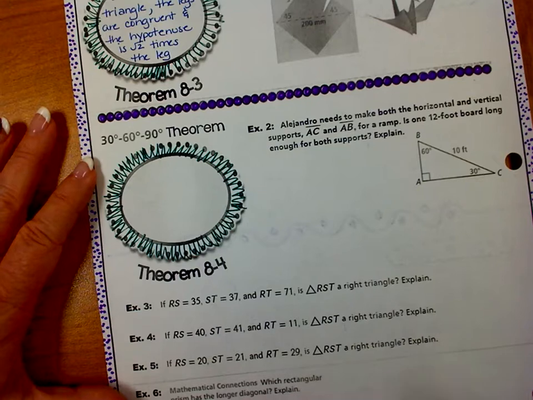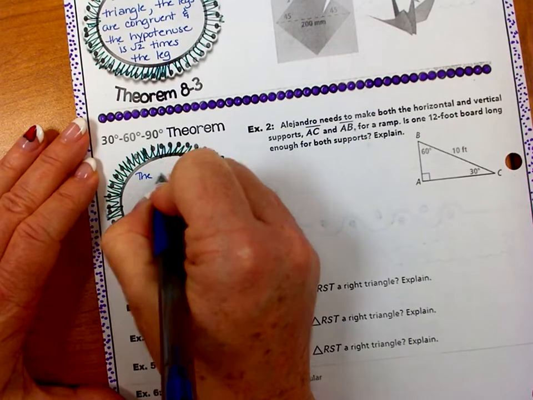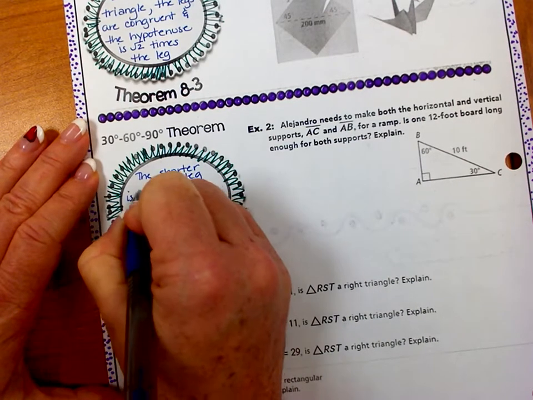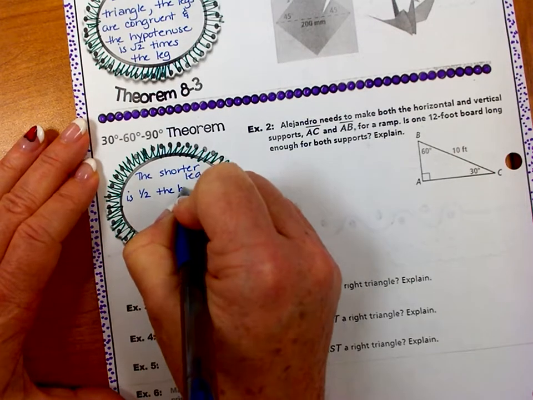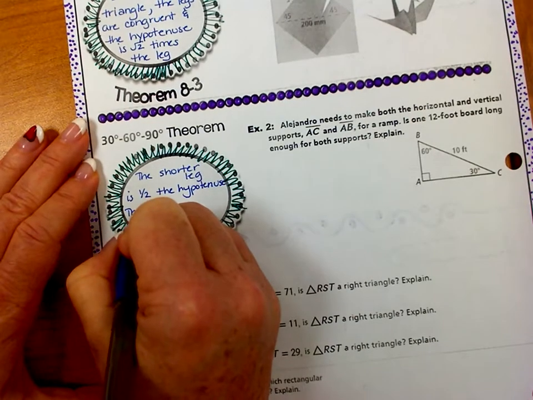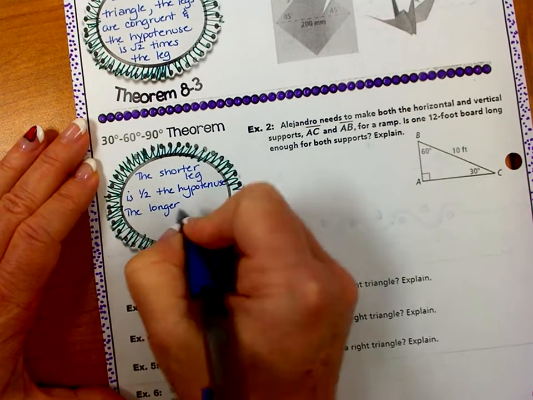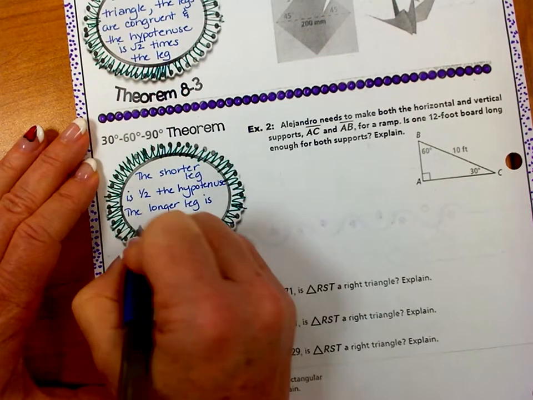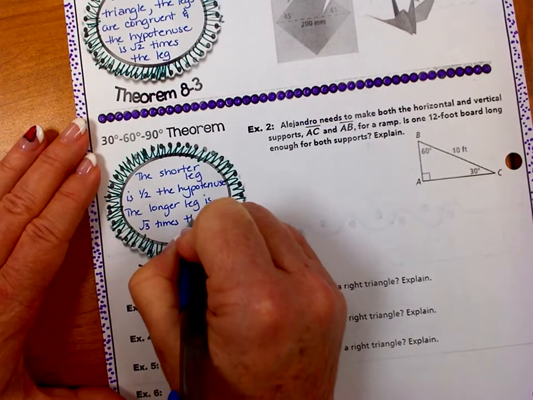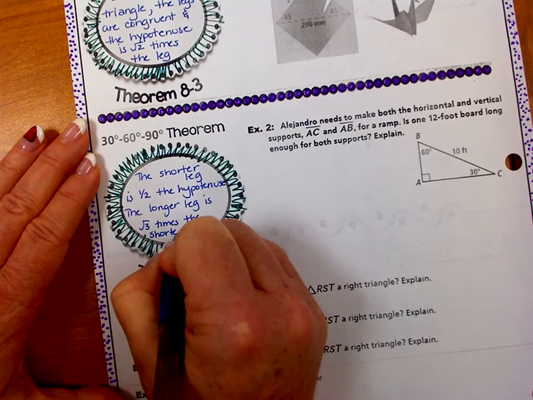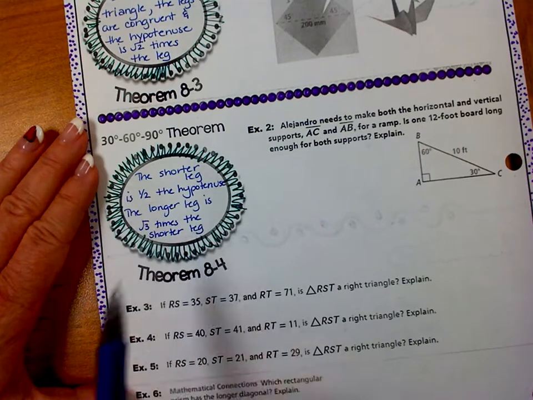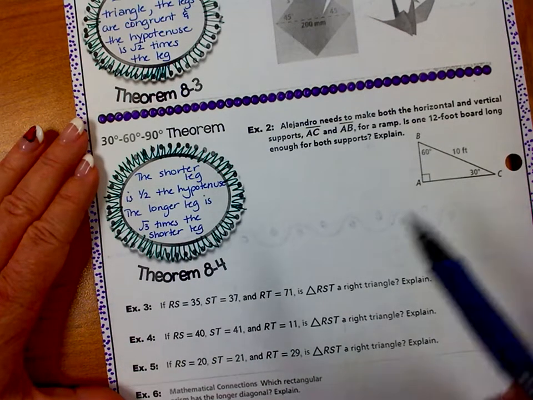Okay, in a 30, 60, 90 theorem, the shorter leg is half the hypotenuse, and the longer leg is radical 3 times the shorter leg. Okay, the shorter leg is half the hypotenuse, and the longer leg is radical 3 times the shorter leg. So let's take a look at this.